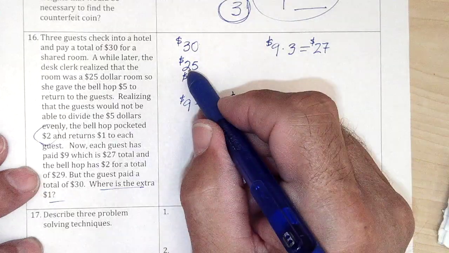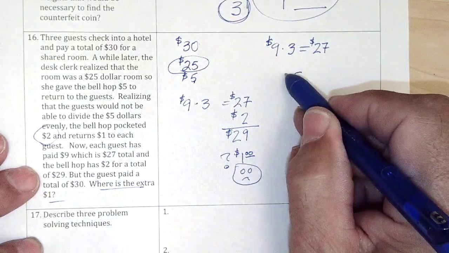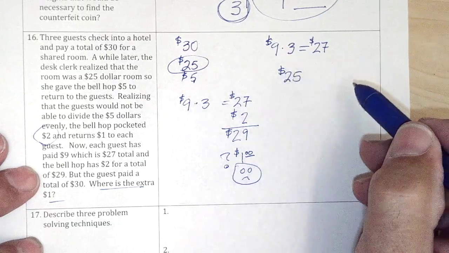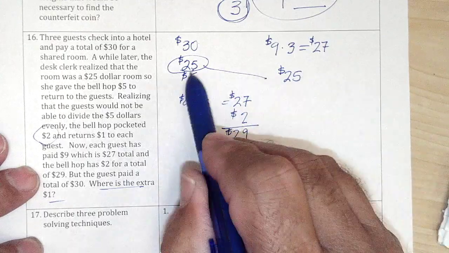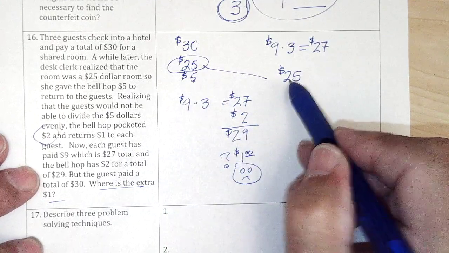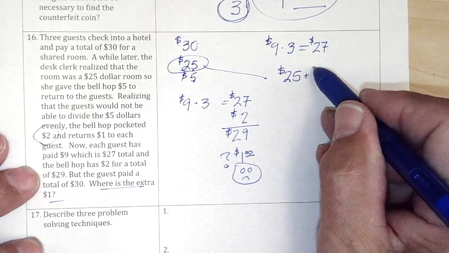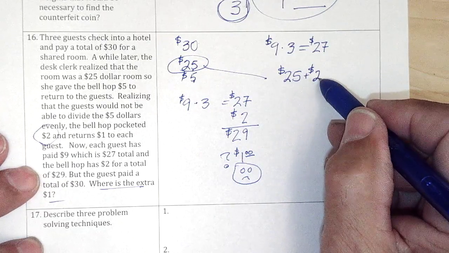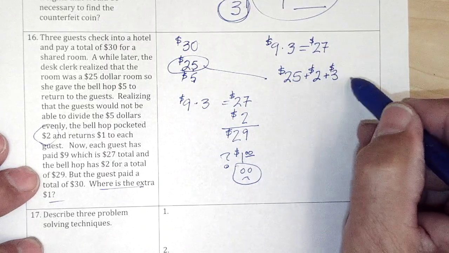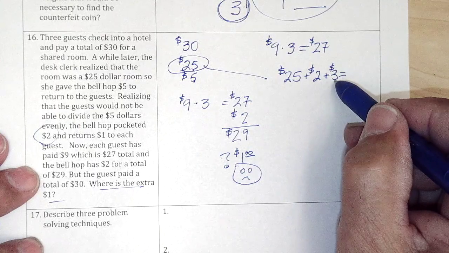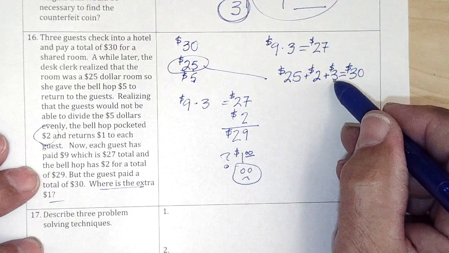No, at the desk it's $25, because the desk clerk kept the $25 and gave $5 back, of which $2 went to the bellhop and $3 went back to the people, and so that makes the total $30.